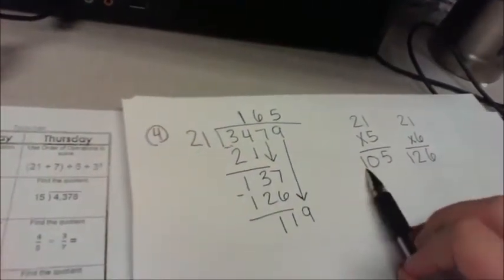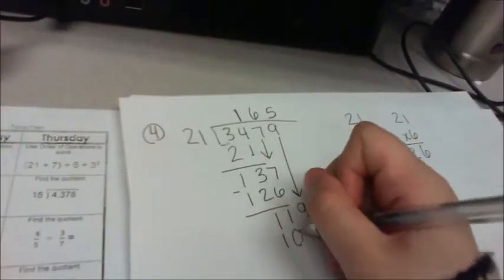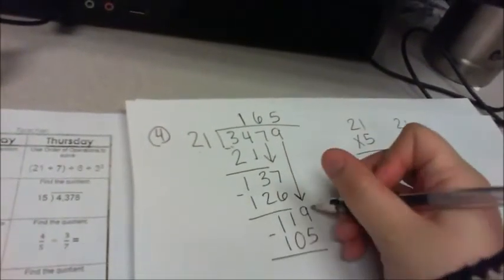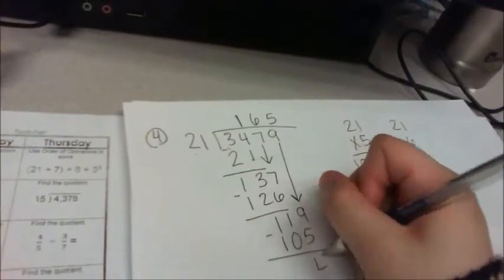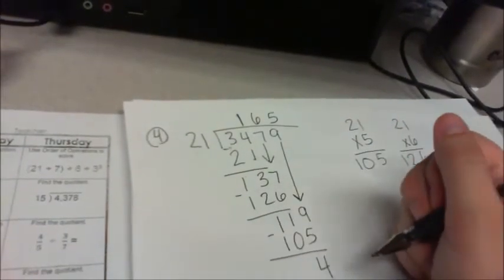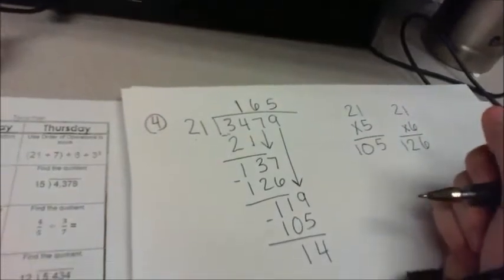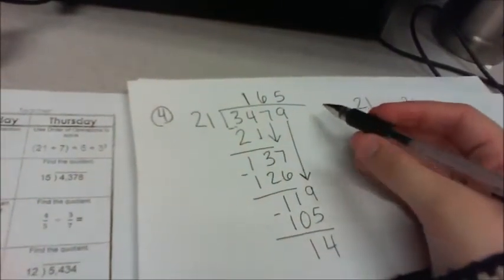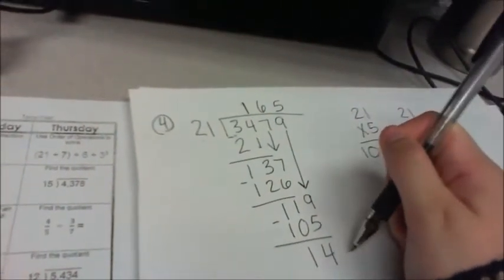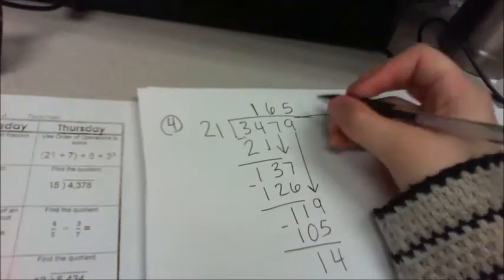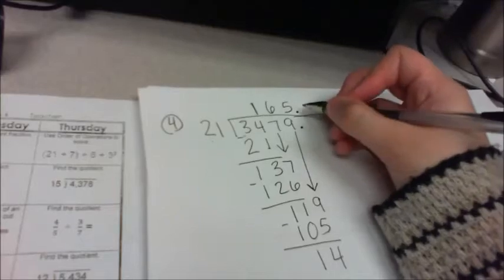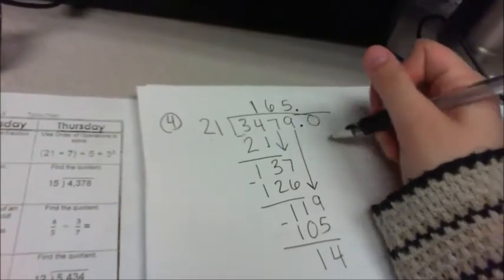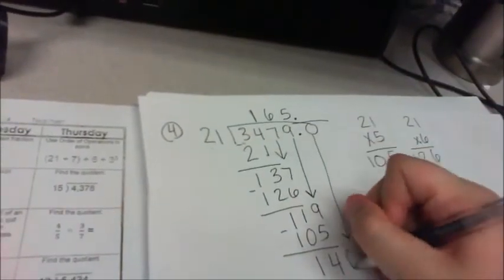5 times 21, we said, is 105. Let's subtract. 9 minus 5 is 4. 1 minus 0 is 1. But now we're out of numbers to bring down, and we still have a remainder. So we need to bring down a 0. But before we do that, we add a decimal on the inside and outside. Then we bring down the 0.